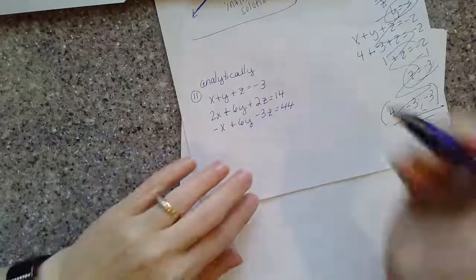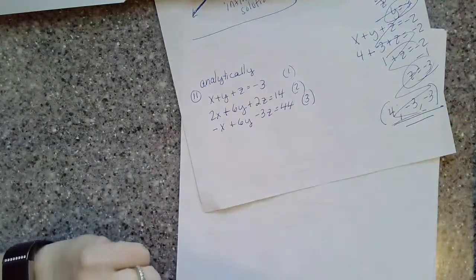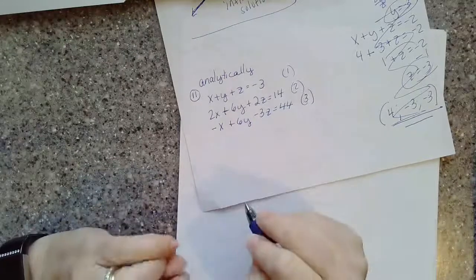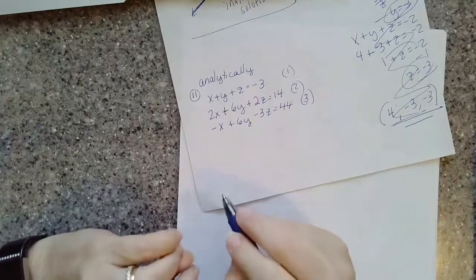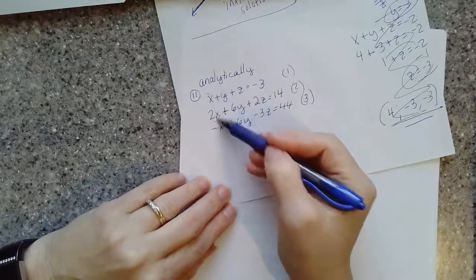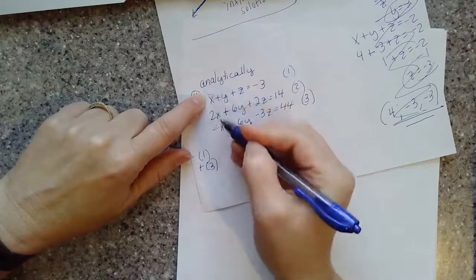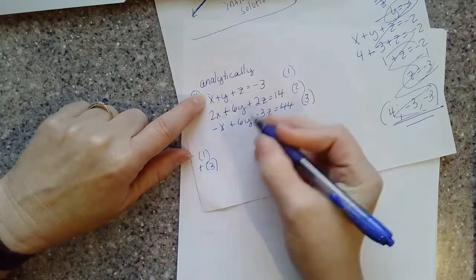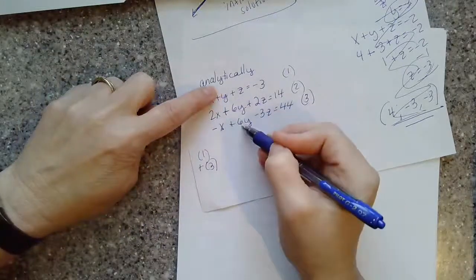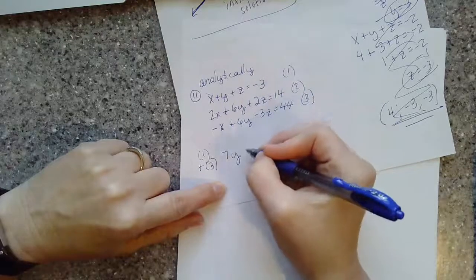Okay, so I want to add combos such that something cancels out. On this one, the x's look kind of friendly, so I'm going to deal with the x's. If I add equation 1 plus 3 together, the x's cancel out. So x minus x, 0 x's. y and 6y is 7y. z and minus 3z is negative 2z. And negative 3 plus 44 is 41. I'm going to call that equation 4, a new equation we created.